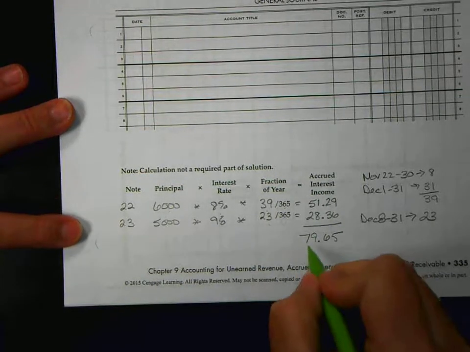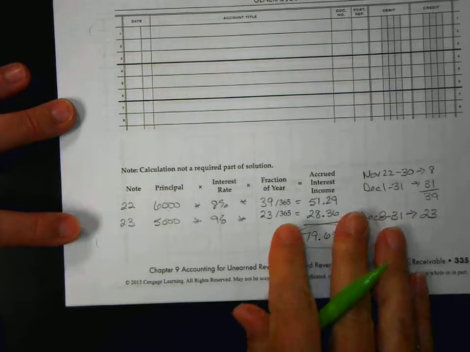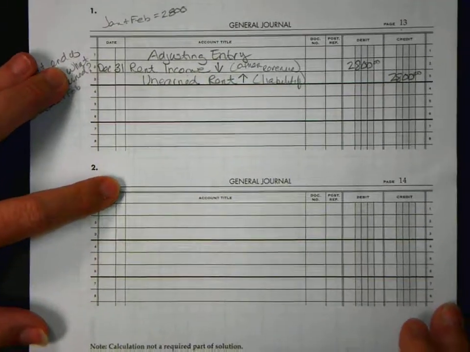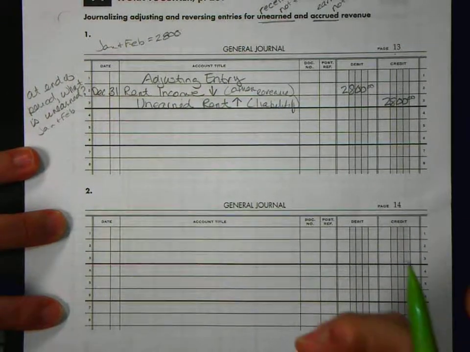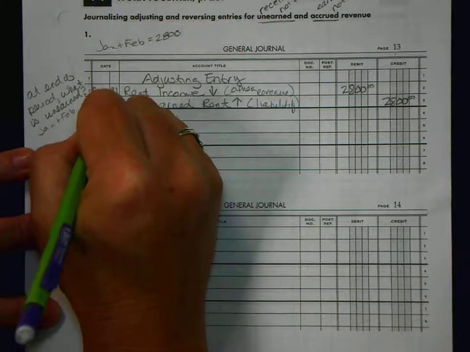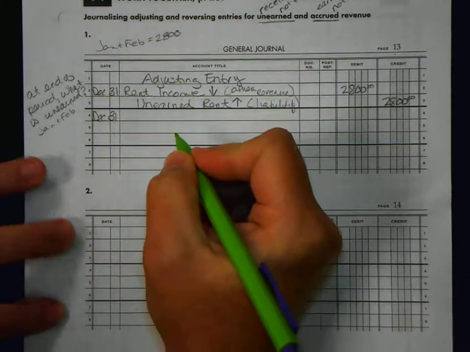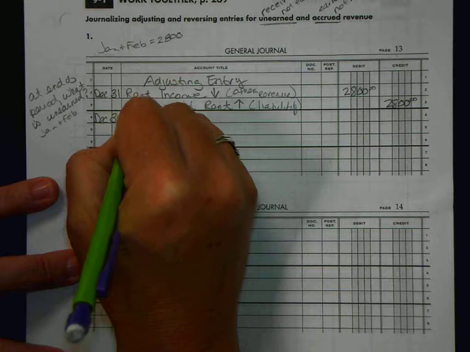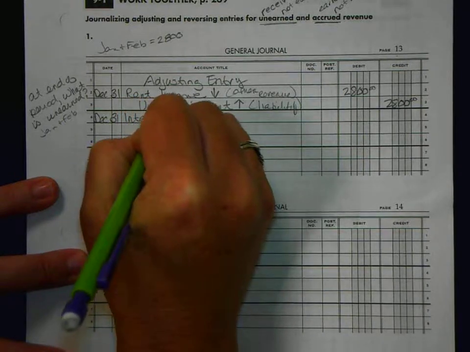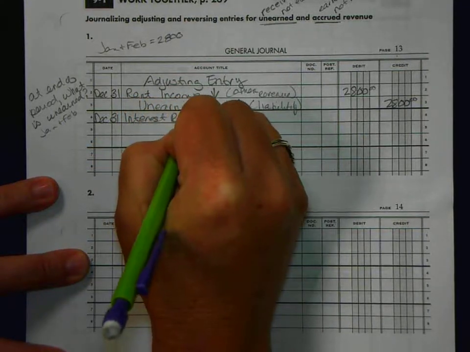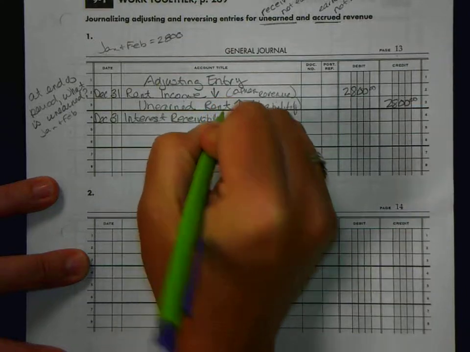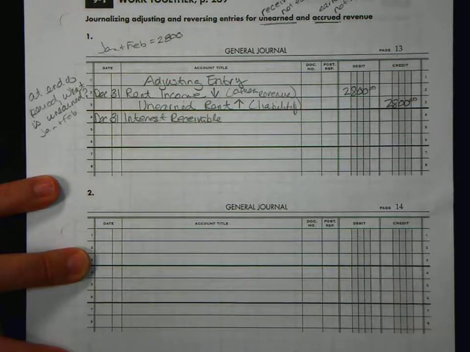Okay, so again, December 31st, interest receivable, because we're set to receive this when we actually get the note paid back later on, at the end of the term. So this is increasing, and this is an asset.